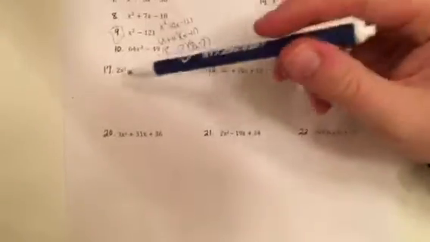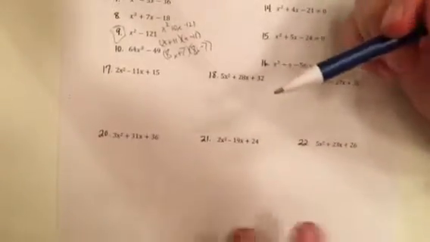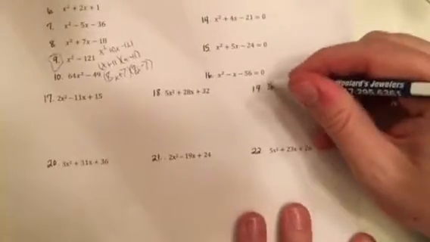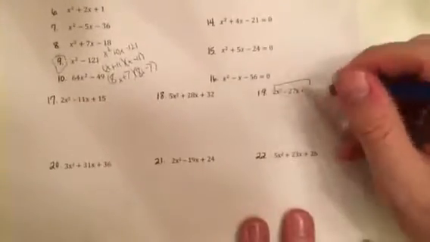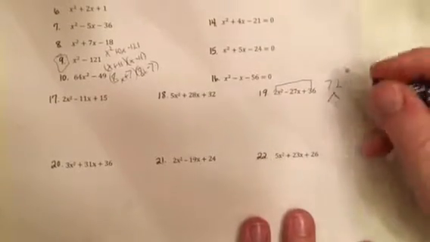Down here at the bottom, this is where we're going to use the box method. The first thing you need to do if you see a number in front of x squared, though, is see if there's something that you can factor out. For these on the review, you can't. There's nothing to factor out. So we just pick one. We'll go 2 times 36. You take A times C. We get 72. We start looking for factors of 72.